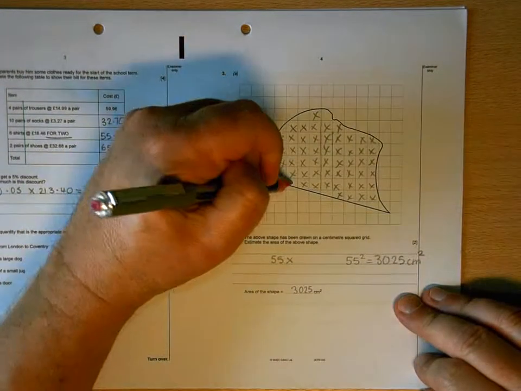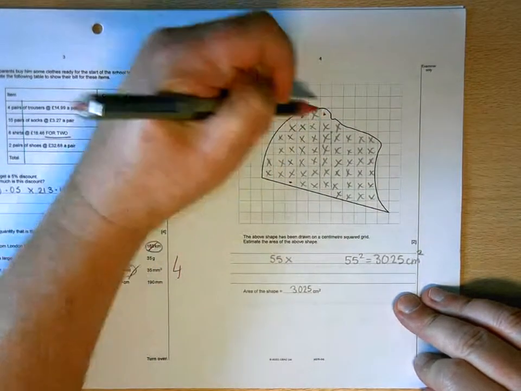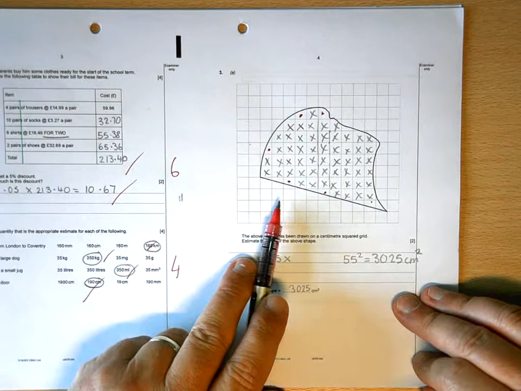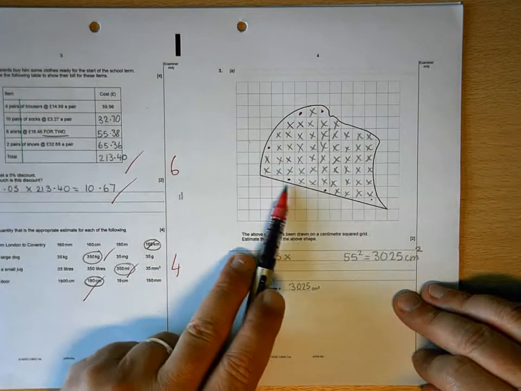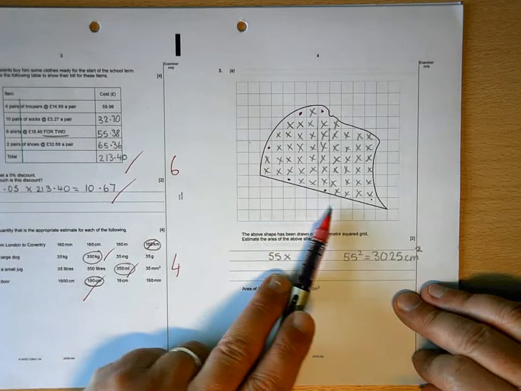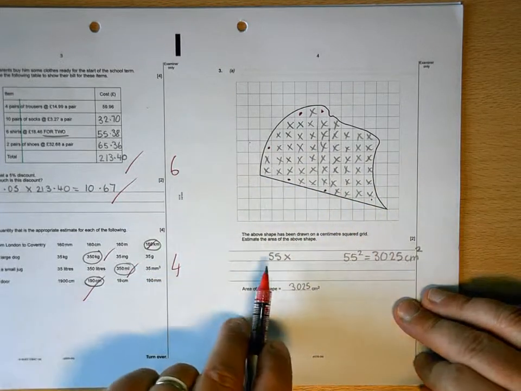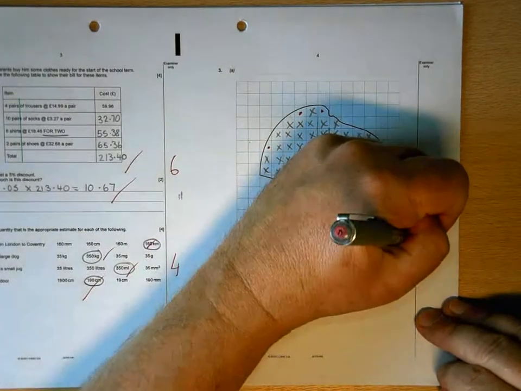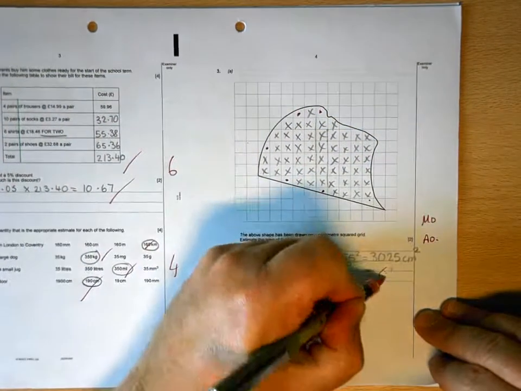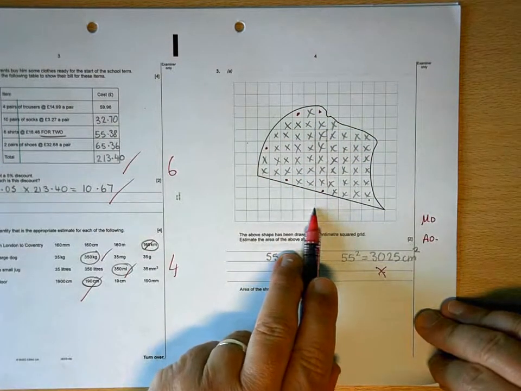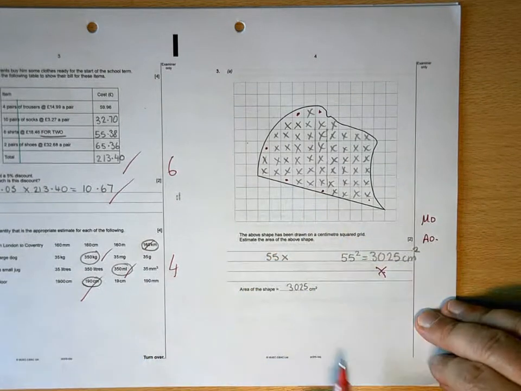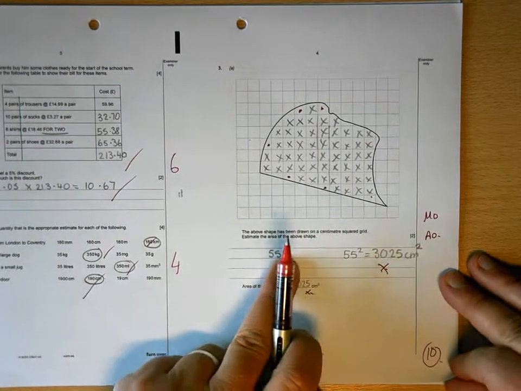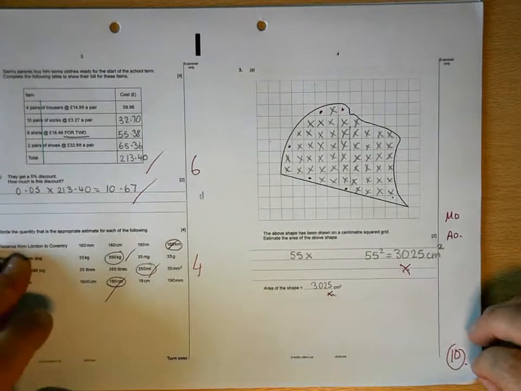Okay, so that one there should be included as well, as should that one there, and that one there, and that one there, and probably that one there, and that one there as well. You're looking to include any square that is more than half filled, and you're missing out quite a few of them. So your method is not really good because you're not doing that. And then you don't need to square it. Okay, these are centimetre squares, so you just have to say how many centimetre squares you've got. So that is something that you should be able to get your head around and always get full marks on.